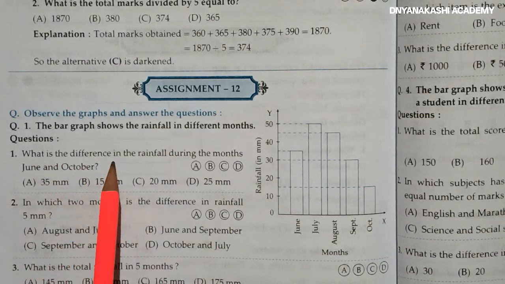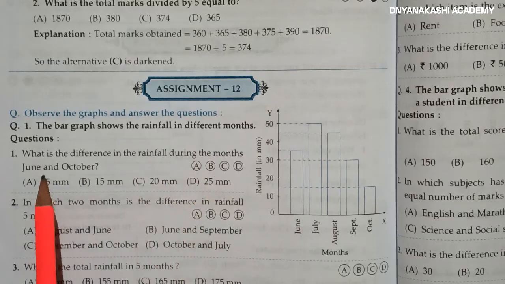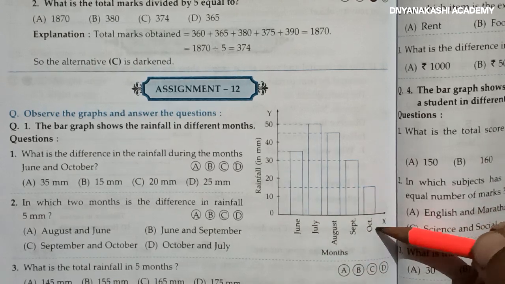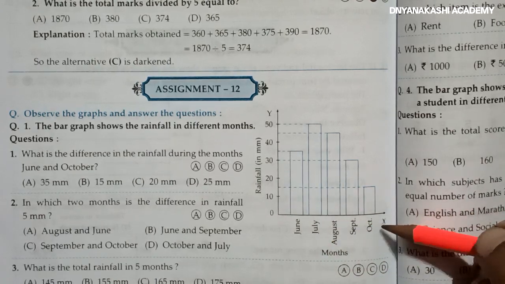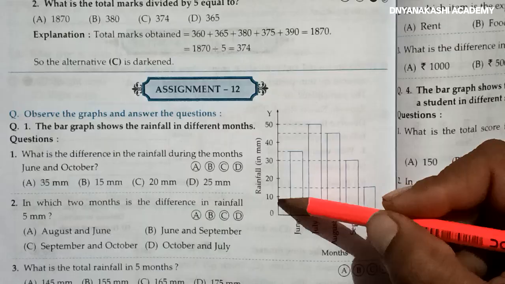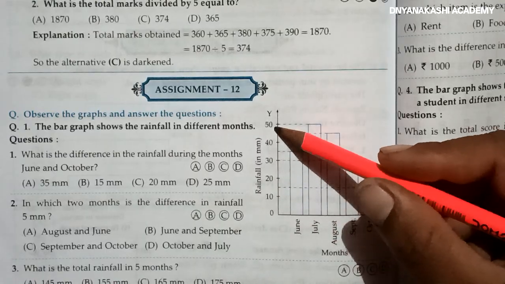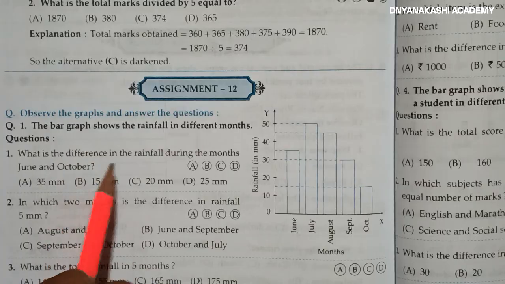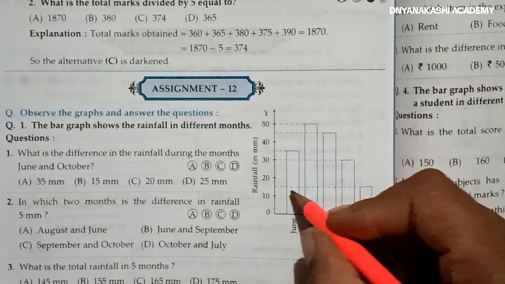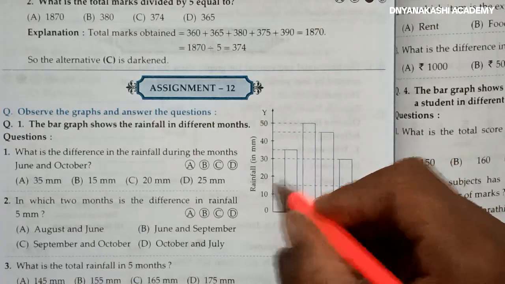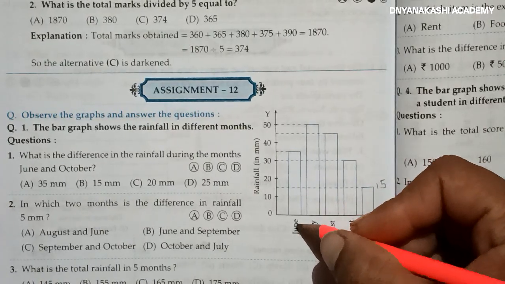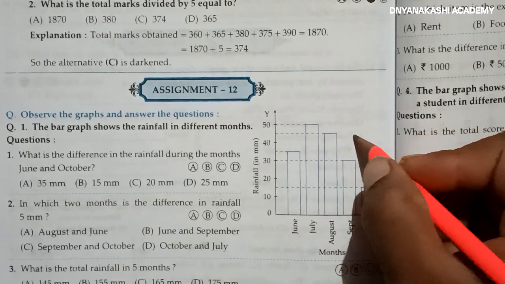First one: what is the difference in the rainfall during the months June and October? These are on the x-axis: June, July, August, September, October. On the y-axis is rainfall in millimeters: 10, 20, 30, 40, like this. What is the question here? The difference in the rainfall between June and October. October rainfall, this is the middle point, suppose this is 15. And June is 35.